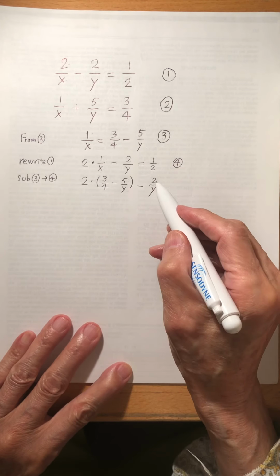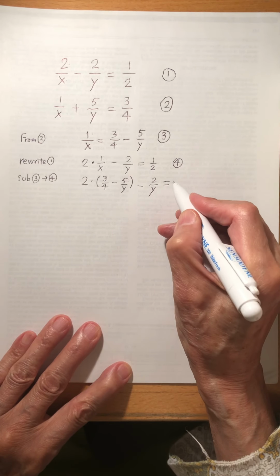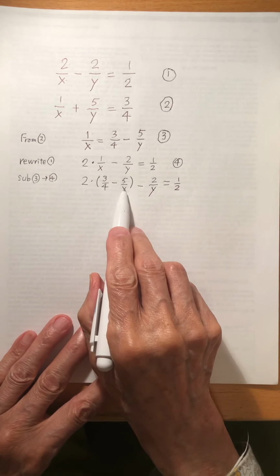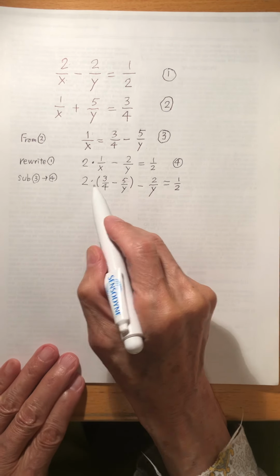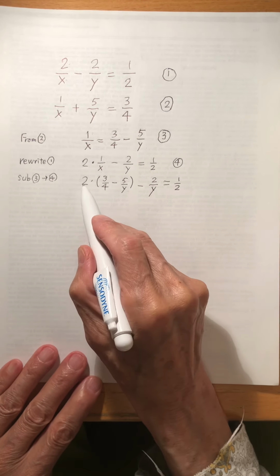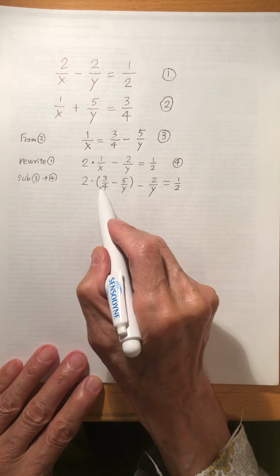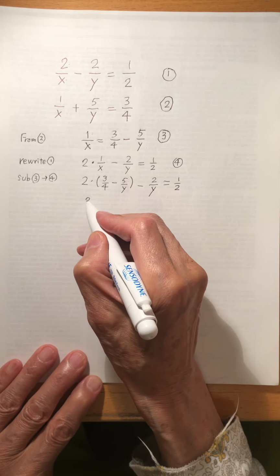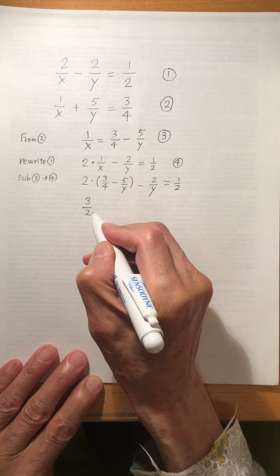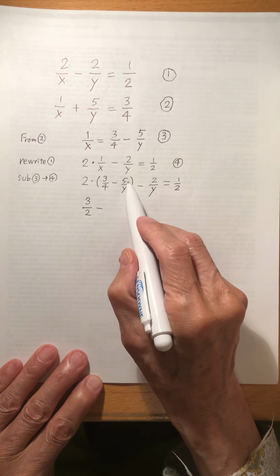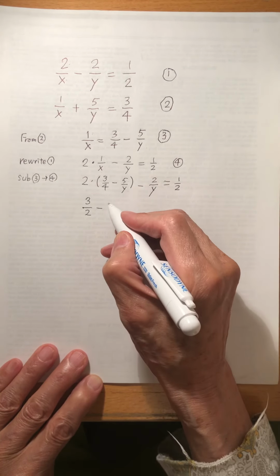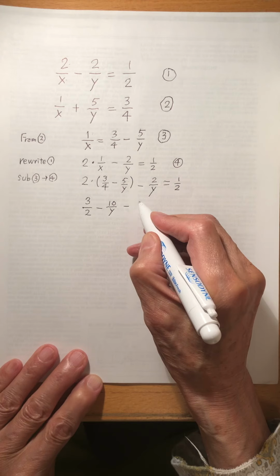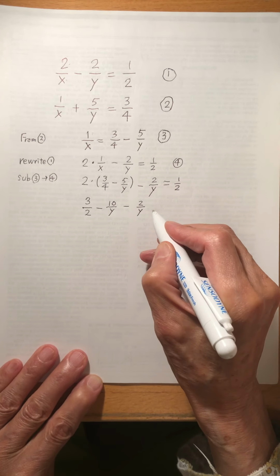And the right-hand side is 1 over 2. Let's expand this. Look, 2 times 3 over 4. Don't multiply 2 and 3 to get 6, because 2 and 4 can be simplified. So it becomes 3 over 2. Minus 10 over y, which cannot be simplified, minus 2 over y equals 1 over 2.